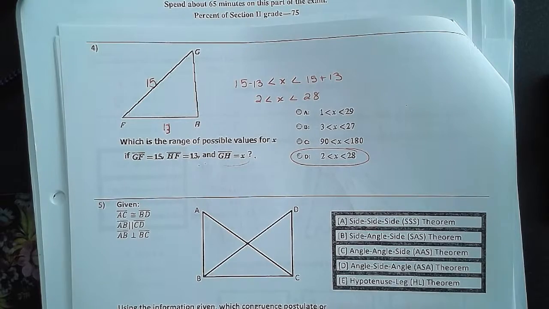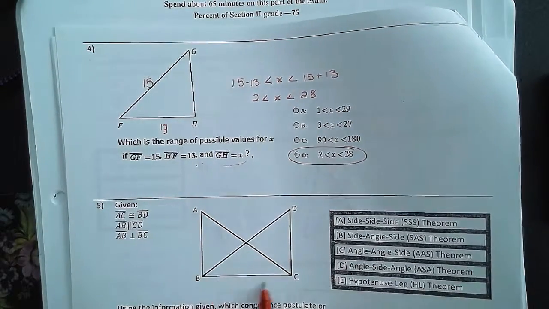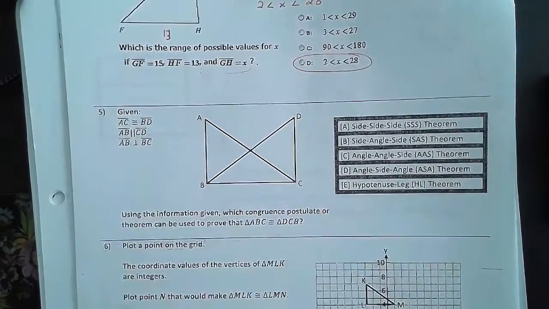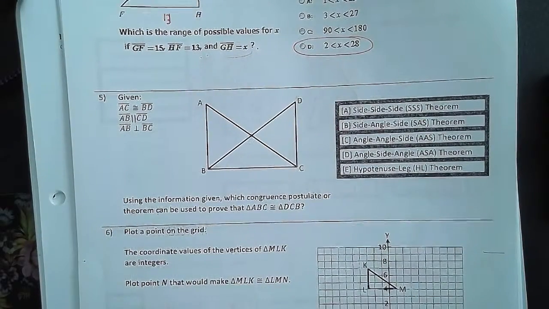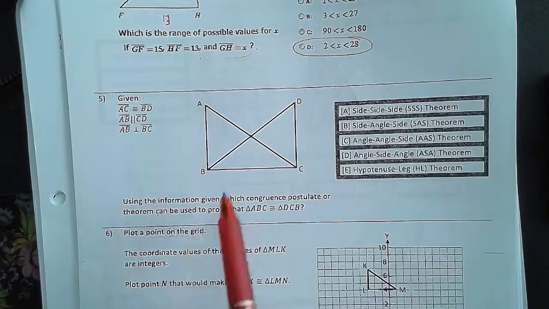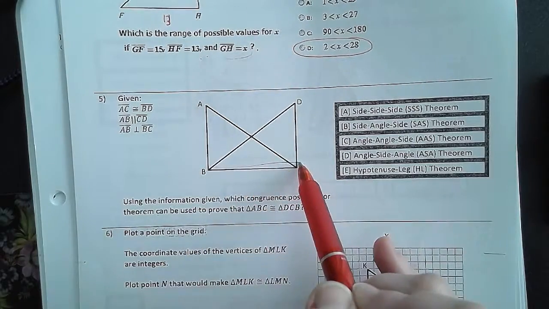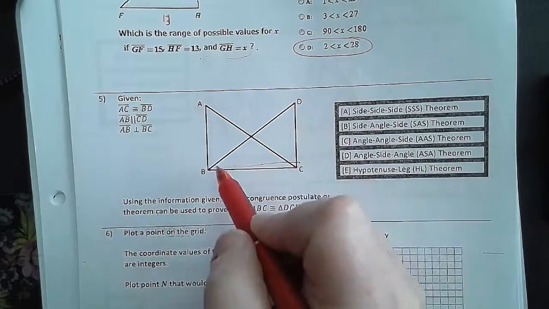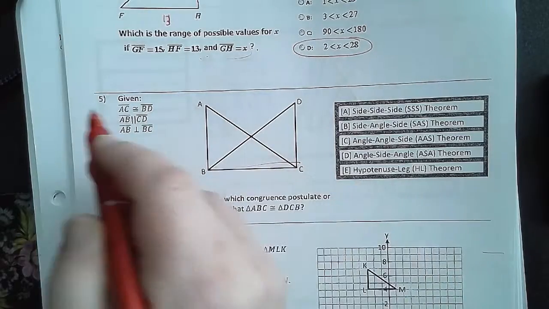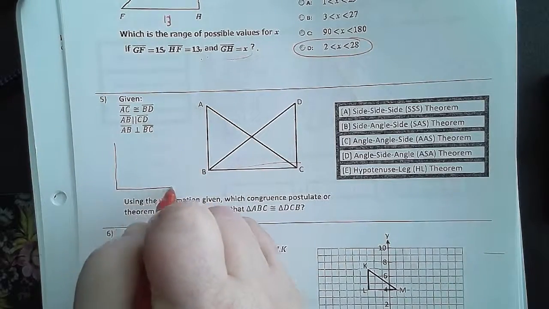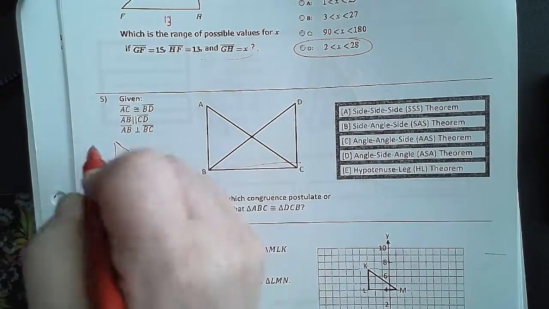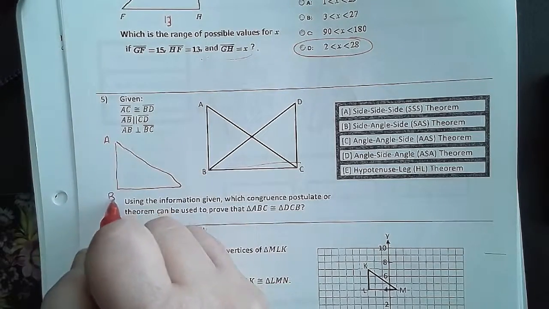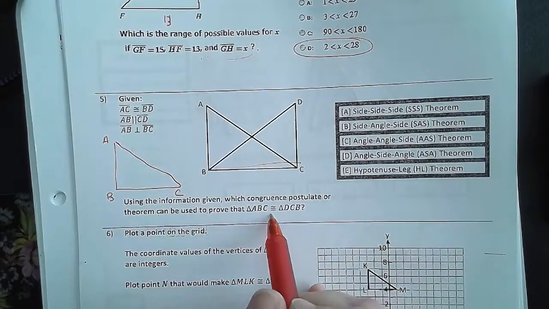Okay. Now, when you're doing these overlapping triangles and you're trying to do triangle congruence, I would strongly suggest that you separate them. So we want to do A, B, C, right? So I have A, B, C. So here is A, B, C. And then D, C, B, triangle.